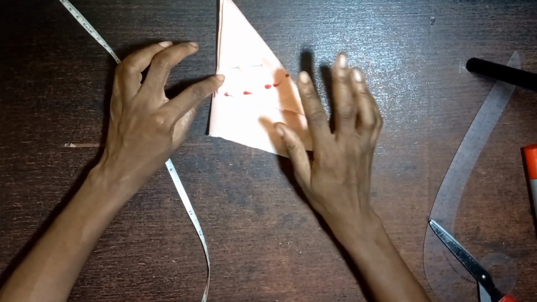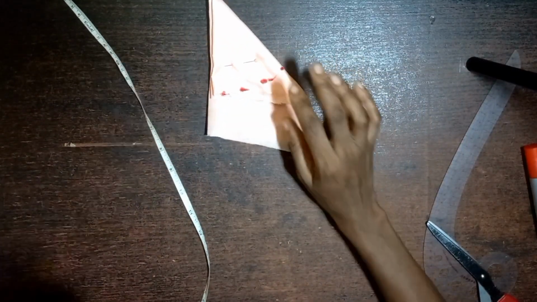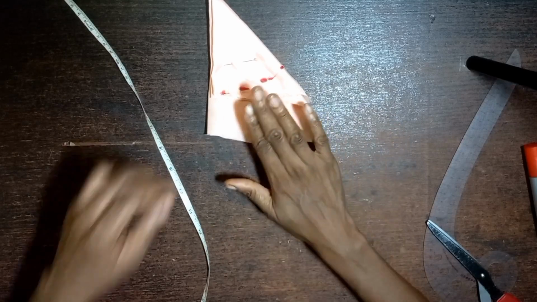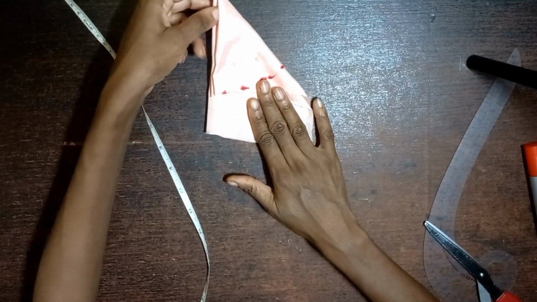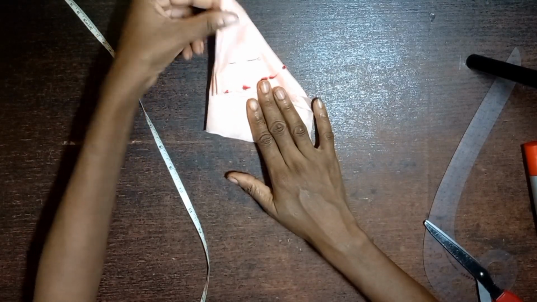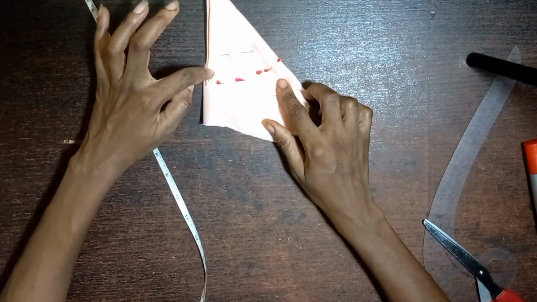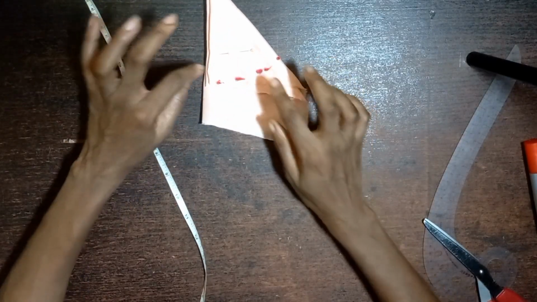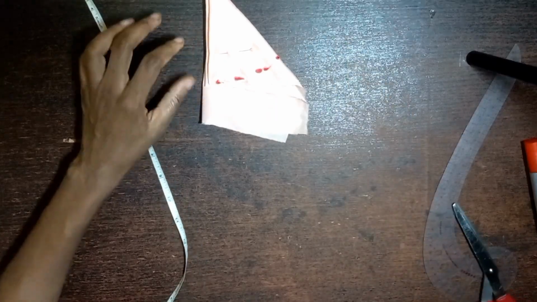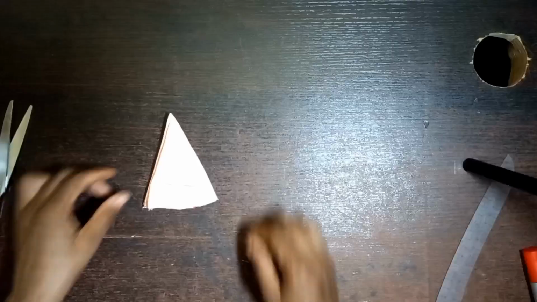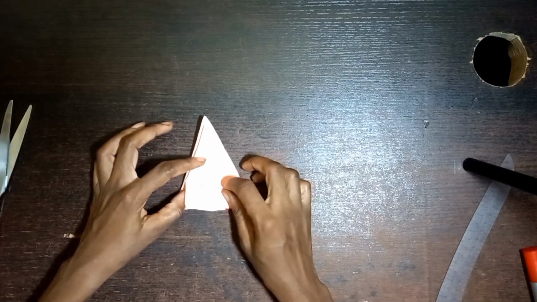The reason we are not adding anything to this, I will show you. So what you only need to measure is the length of your skirt. We're not going to be measuring the waist circumference yet. So you're going to measure the full length of your skirt, whatever it is. Then we're going to cut out. So you should have your full circle skirt like this.